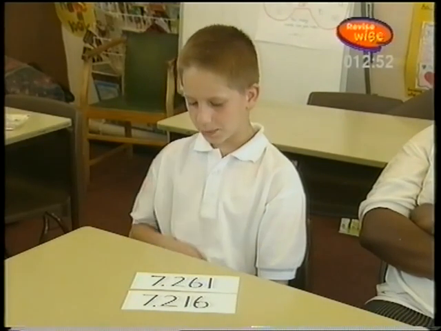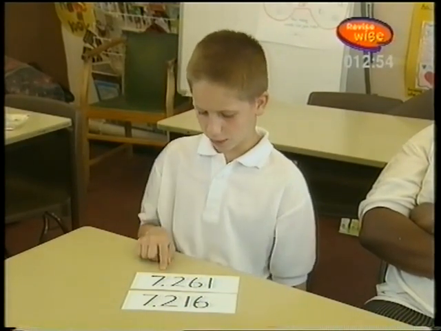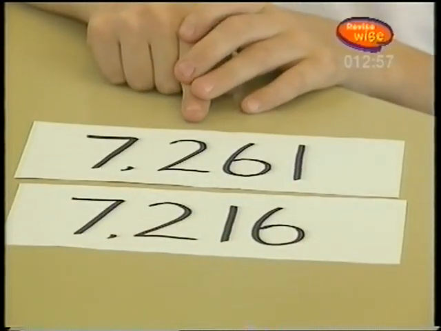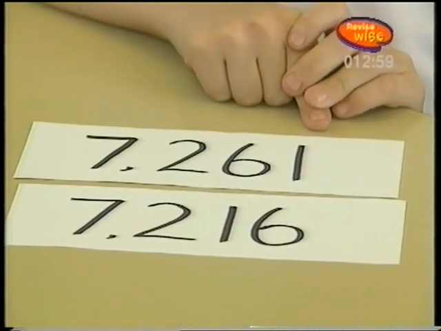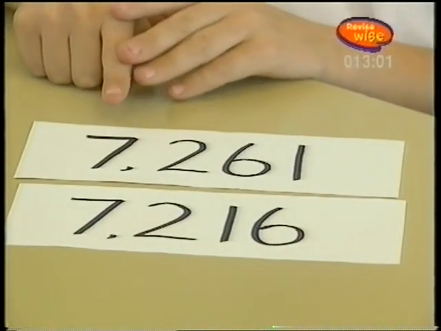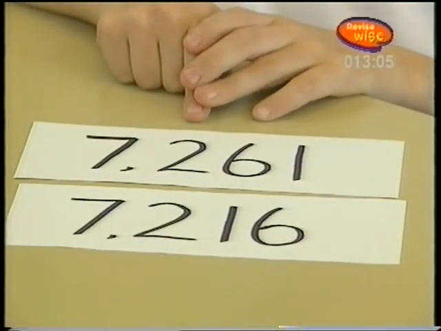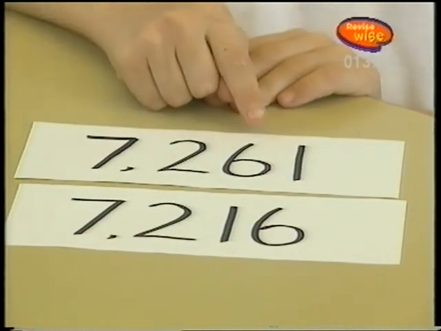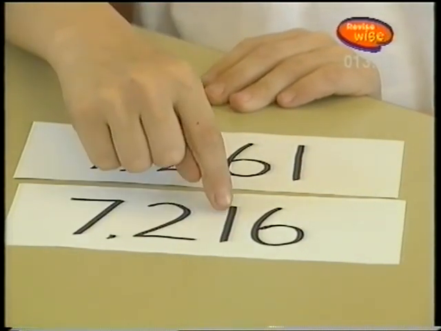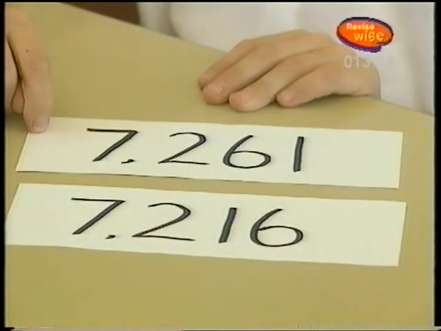To see which is the biggest number, first you look at the thousands, then the hundreds, then the tens, then the units. But this one has 7 thousands each, 200s each, and this one has 6 tens, and that one has only 1, so it makes this one the biggest. Let's try another one, this time with some decimal numbers. Put these numbers in order.